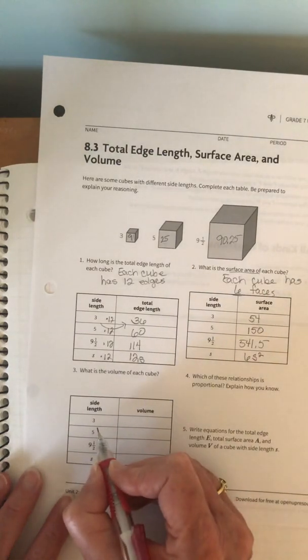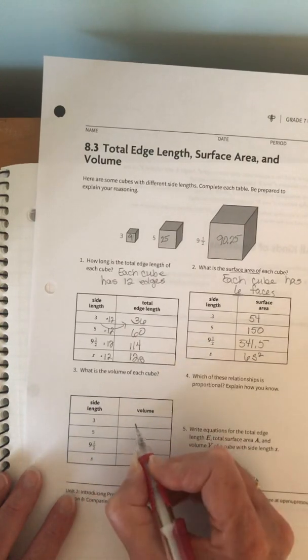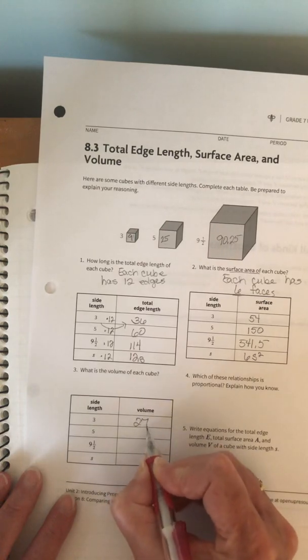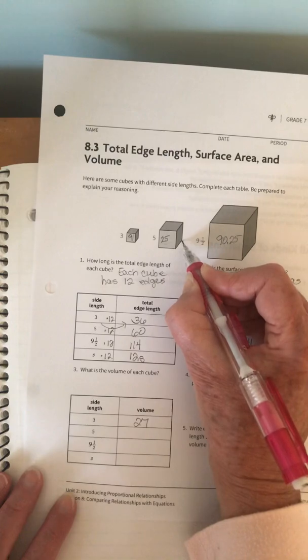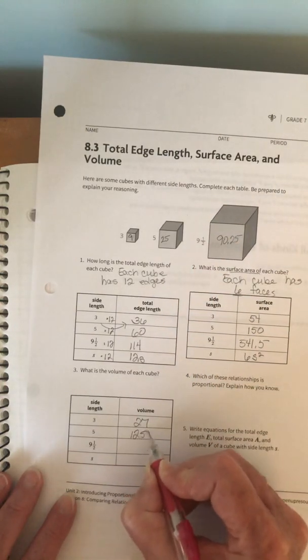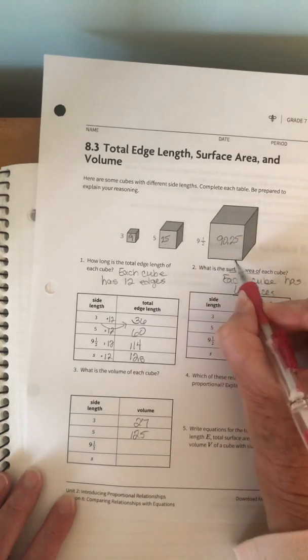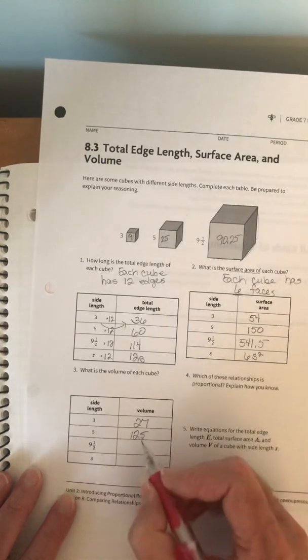So this would be 3 times 3 times 3. So 3 times 3 is 9, times 3 is 27. This is going to be 5 times 5, which is 25, times 5 is 125. This one's going to be 9.5 times 9.5 times 9.5.